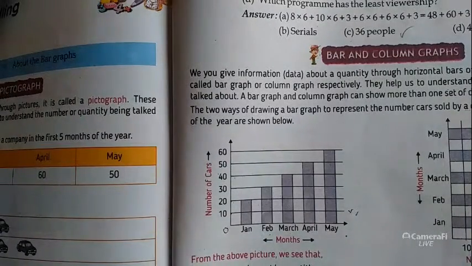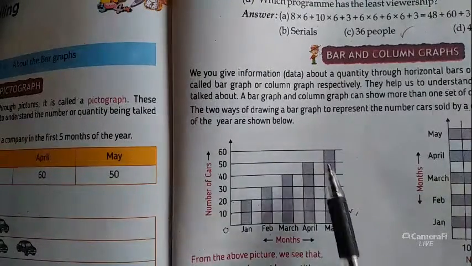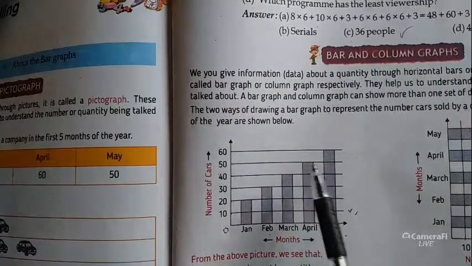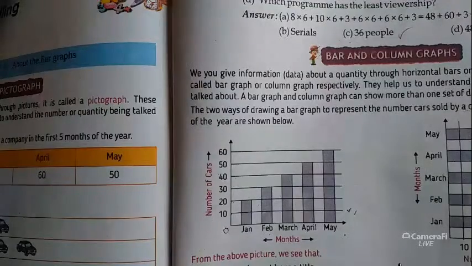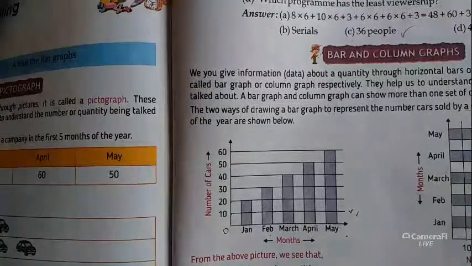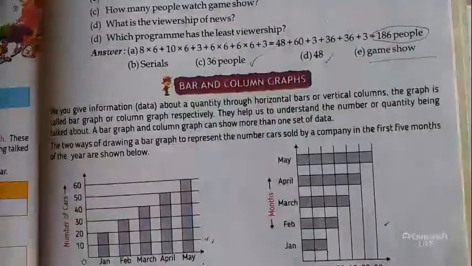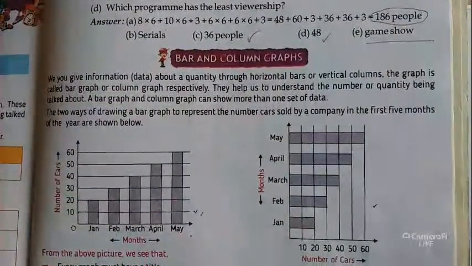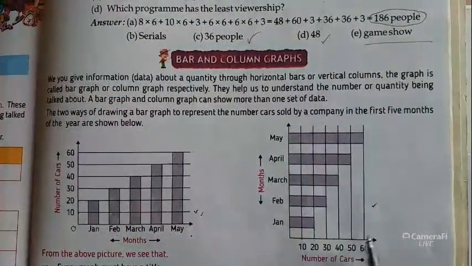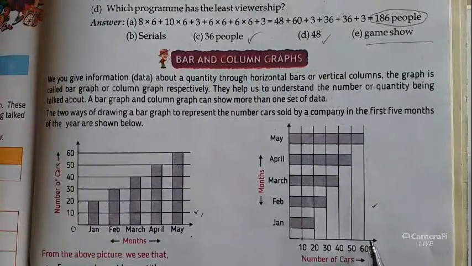Okay. So this information of data we are getting from the bar graph. So this is the type of bar graph. Now the same information or same data is represented in another way, beside the picture. Here, this is the column graph. What is the change from it?